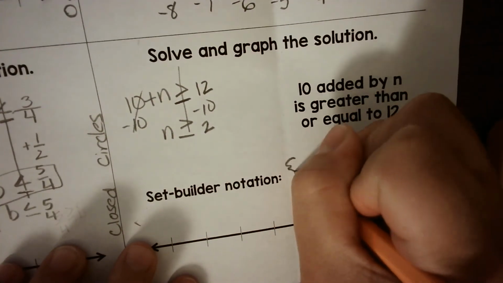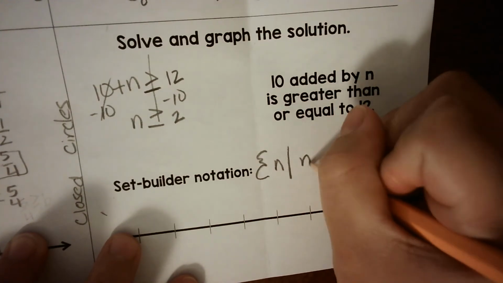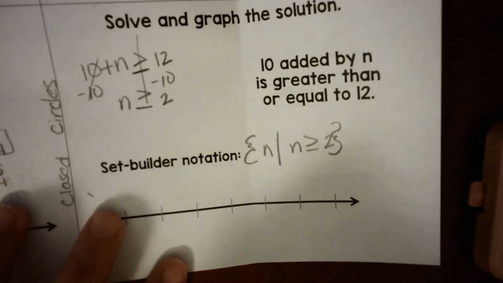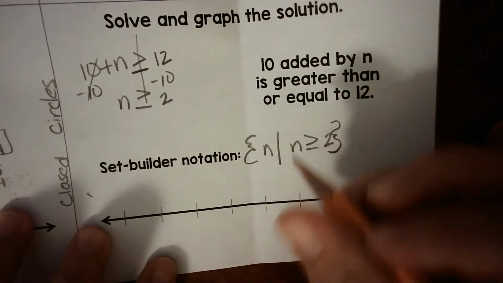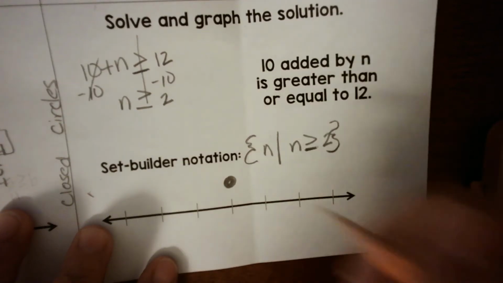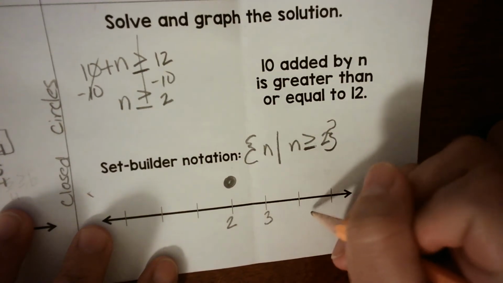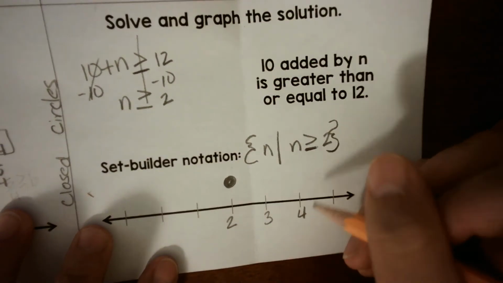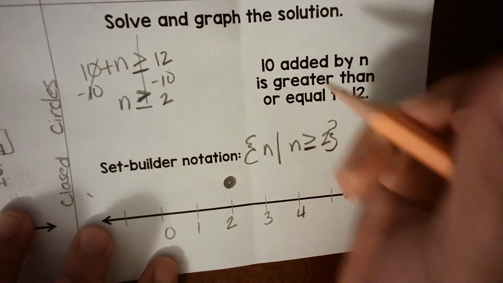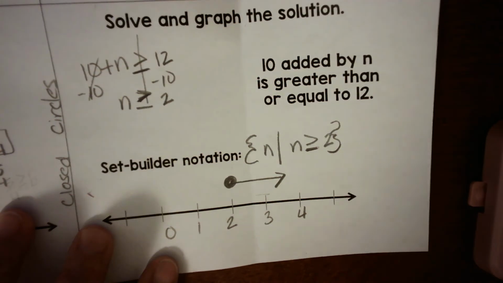Our set builder notation has that open bracket. n now is such that n is greater than or equal to 2. And we're going to close those brackets. Because of the "or equal to" part, we have a closed circle. That number in the middle goes here. Numbers on the left, 1, 0, and on the right, 3, 4. And since it's pointing to the right, we want our arrow to go to the right. Remember, I don't want it on the number line.